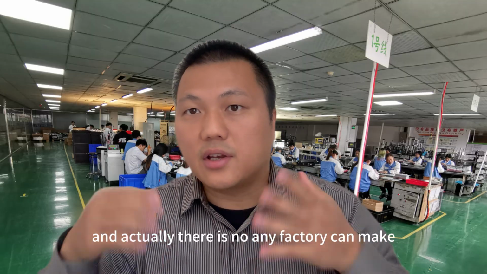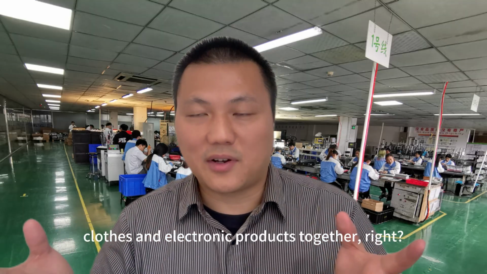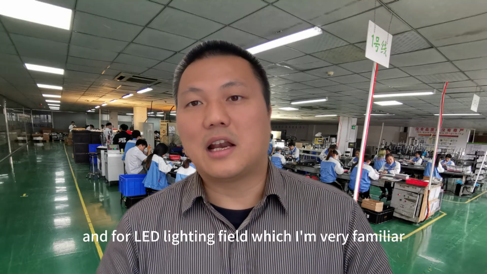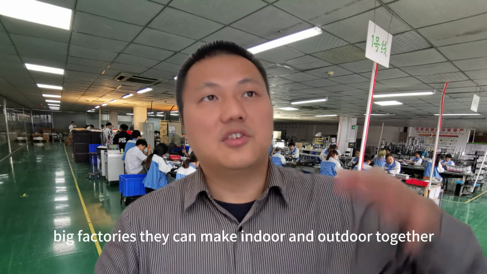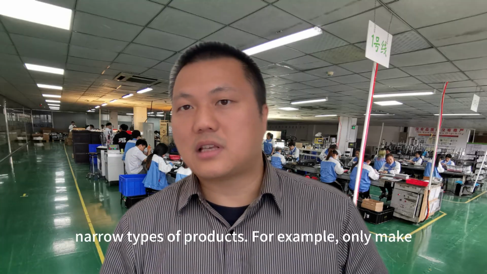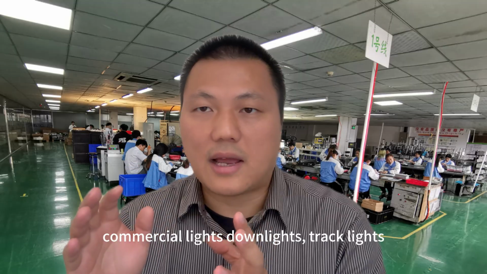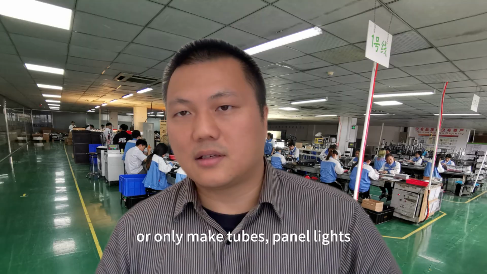And actually, can any factory make clothes and electronic products together, right? And for the LED lighting field, which I'm very familiar with, big factories can make indoor and outdoor together. But some middle-size or small-size ones can only make another type of products. For example, only make commercial lights, down lights, track lights, or only make tubes, panel lights.